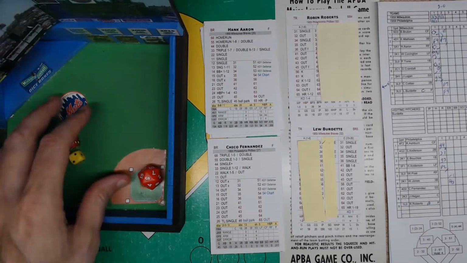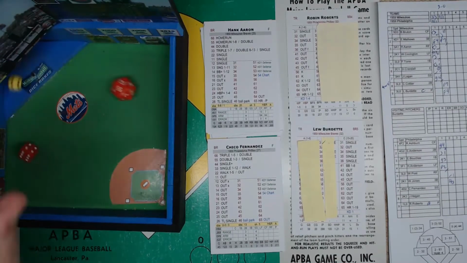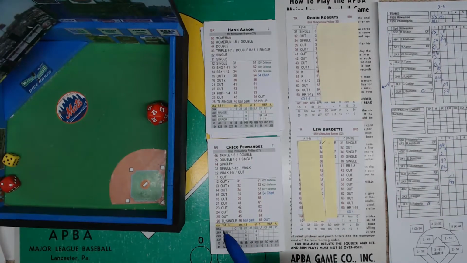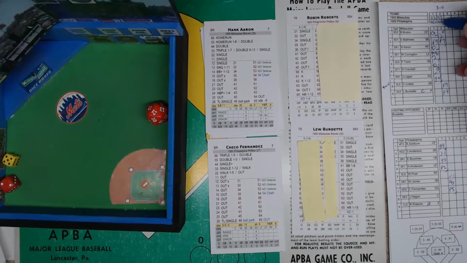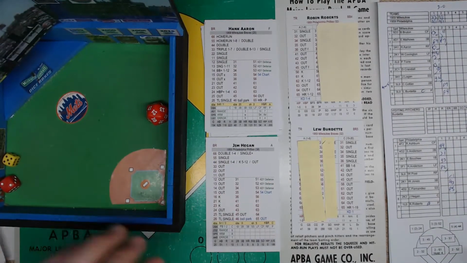And here's Chico Fernandez. Arriba, arriba, ándale, ándale, tequila. Chico Fernandez, 25, and that'll be a pop-up to the left side. Third baseman Matthews takes it. No runs, one hit, nobody left. And we go to the top of the third inning.